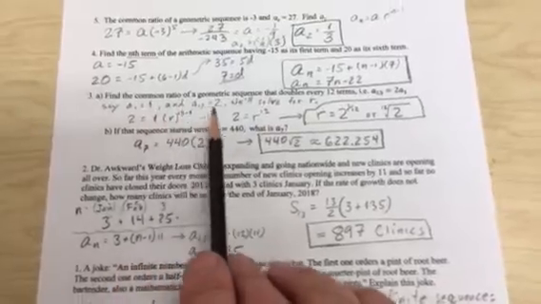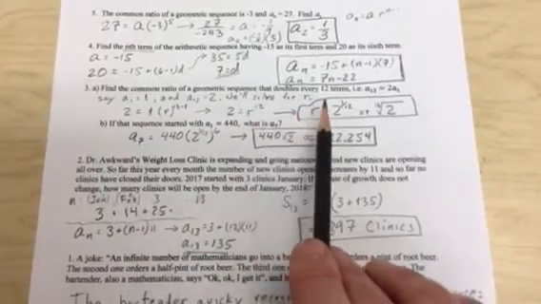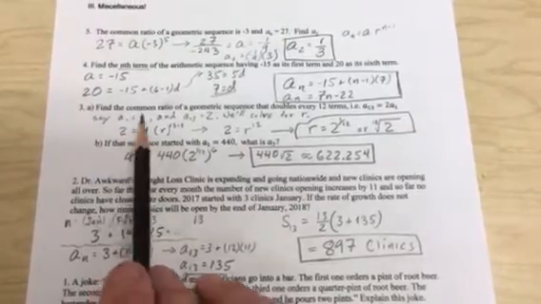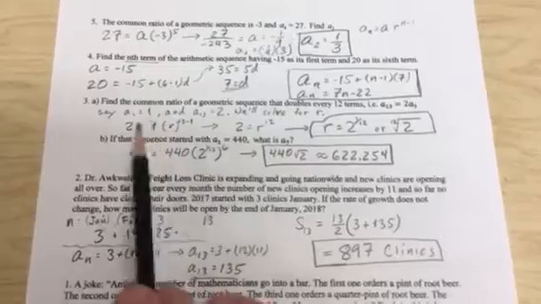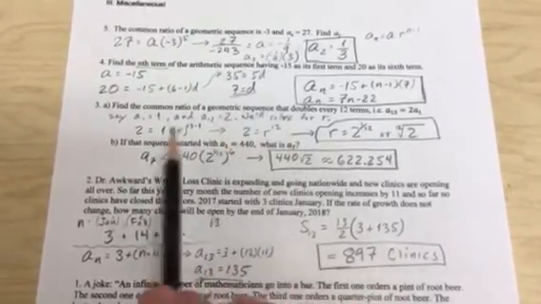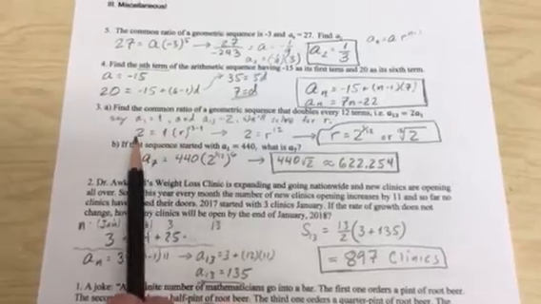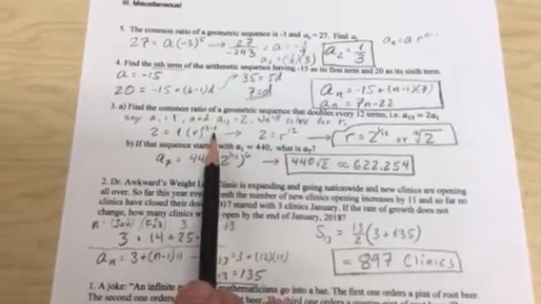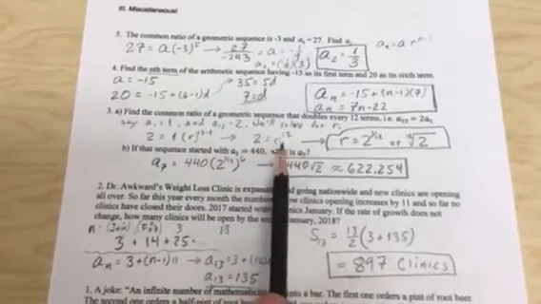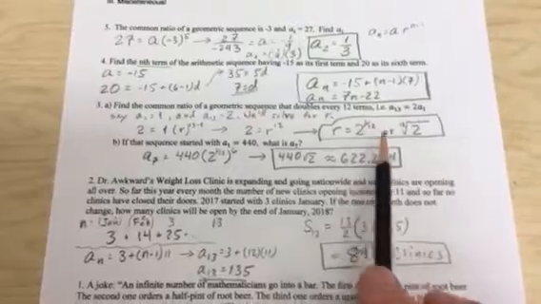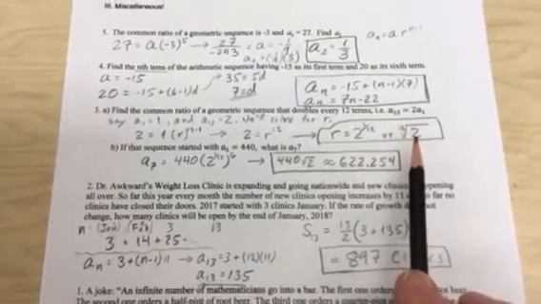Here's: find the common ratio of this sequence that doubles every 12 terms. All right, so if a sub 1 is 1 and a sub 13 is 2, okay, so it's doubled after 12 terms, we'll solve for r. It's pretty simple, actually. That means 2 equals 1 times r to the 13 minus 1. That means 2 equals r to the 12th, and that just means that r is 2 to the 1/12th power, or the 12th root of 2.